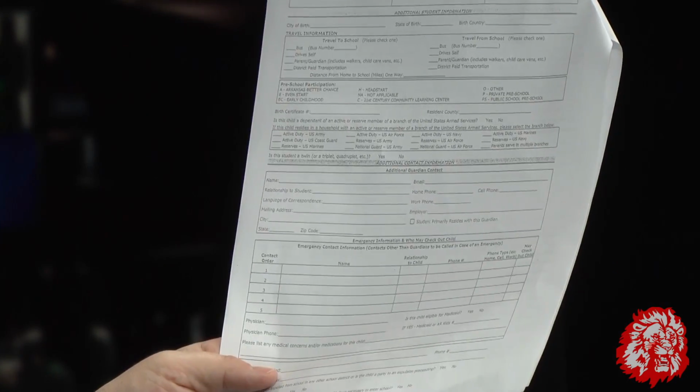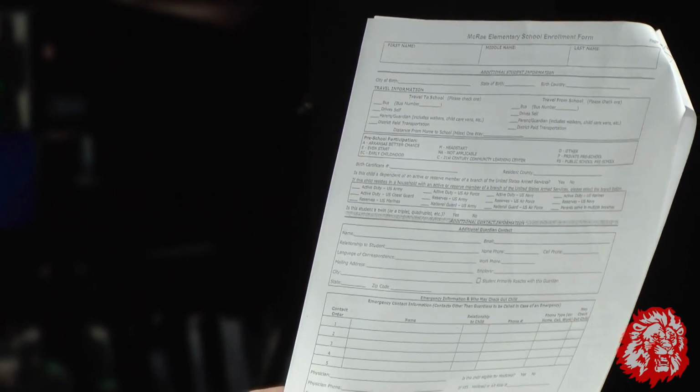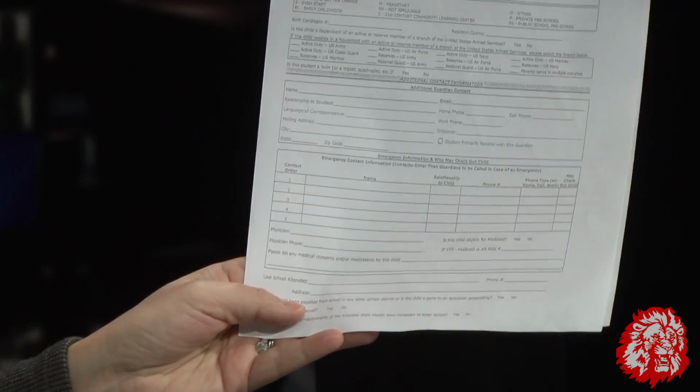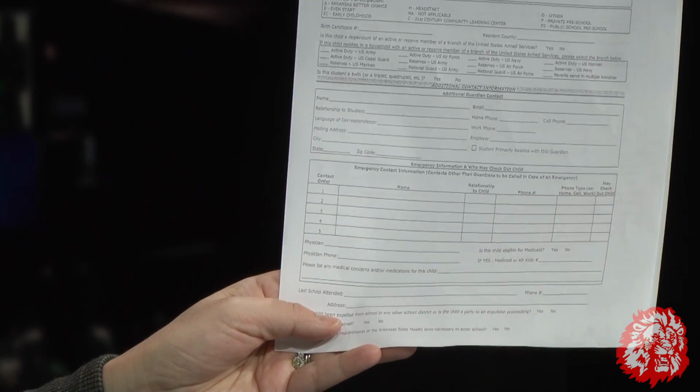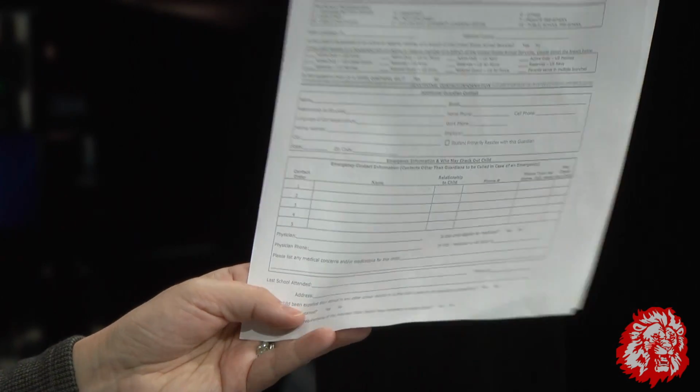We will need your birth certificate number and whether your child is residing with someone who is on active military duty or in the reserves. We will need additional guardian contact so that we can get in contact with someone in an emergency situation. Please list all of your emergency contacts here in case your guardian is unable to be called.